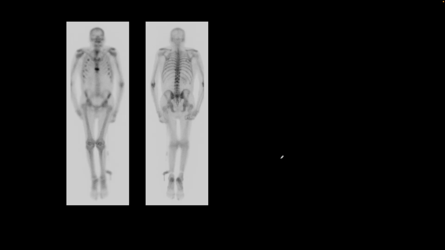Here is our next patient. We performed a whole body bone scan. We are looking at anterior and posterior whole body images. They do not have a pattern of osteoblastic bone metastases where we see multiple scattered foci of increased uptake. They do have this focus in the sternum of a horizontal focus of intense uptake.